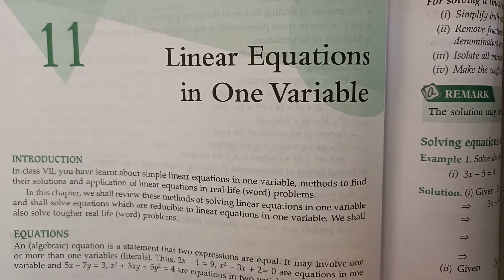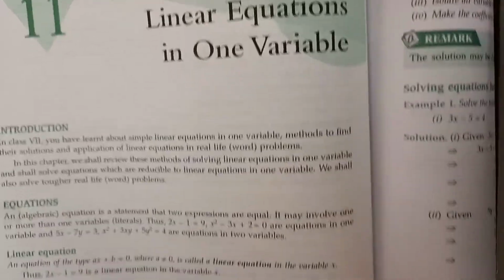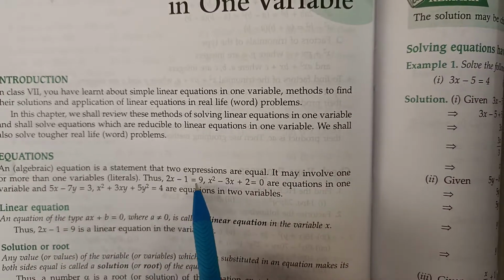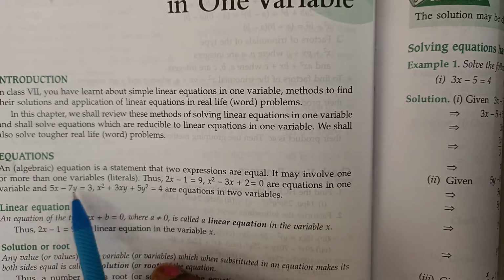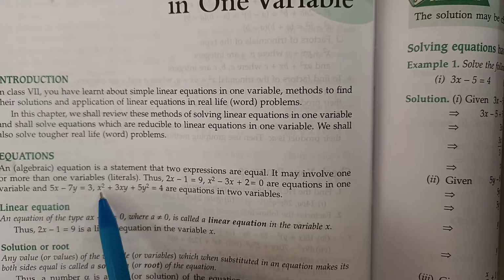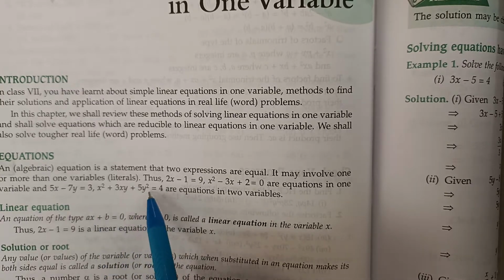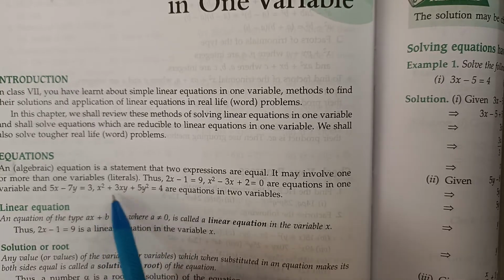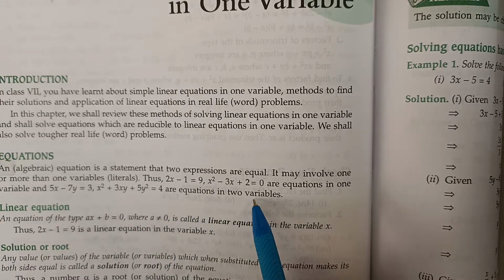So what is an equation? It is a statement in which two expressions are equal. So whenever there is an equation, there is an equal to sign. Always remember this. Like 5x minus 7y equals 3. So how many variables are there? 2, x and y. Similarly here, x square plus 3xy plus 5y square equals 4. Again, how many variables are there? x and y. Two variables are there. So these are called equations in two variables.